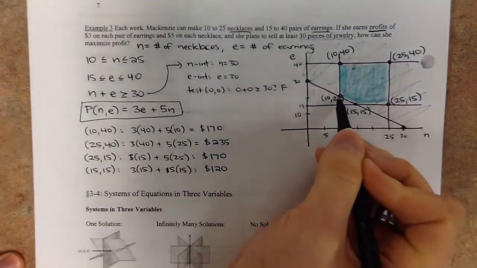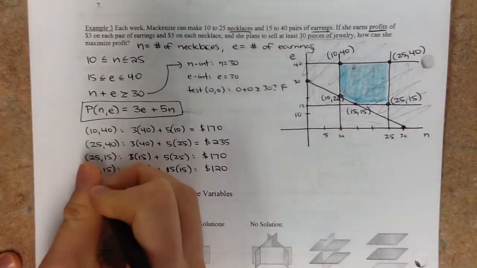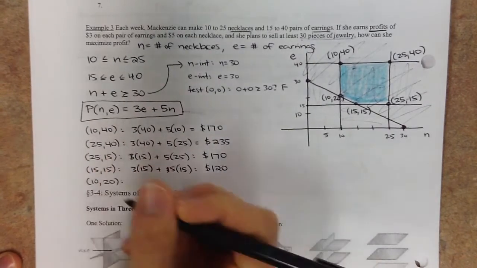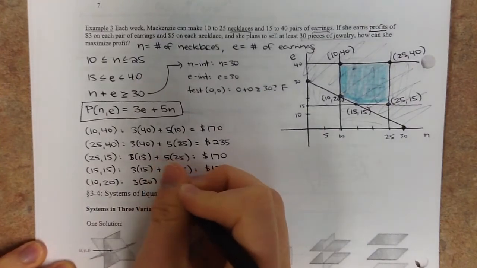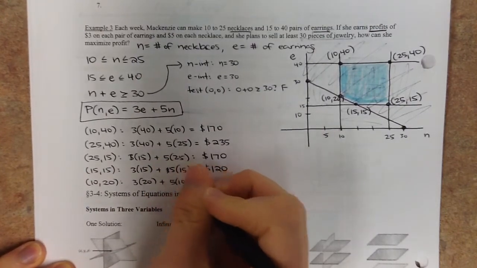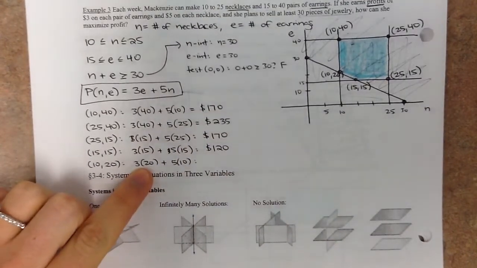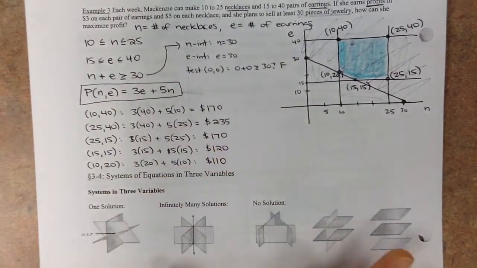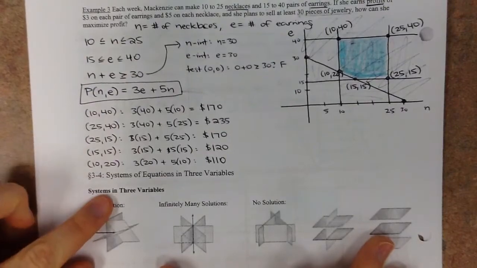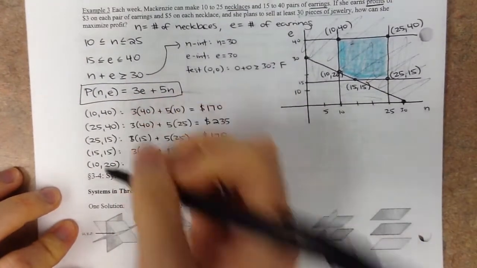And last one, we can plug in this point right here, the 10, 20. Okay, so remember that is 20 earrings, because these ordered pairs are switched, plus 10 necklaces. So this is $60 on earrings, $50 on necklaces. That makes her $110. Okay, so we plugged all our vertices in. This is the profit for all of these different values.